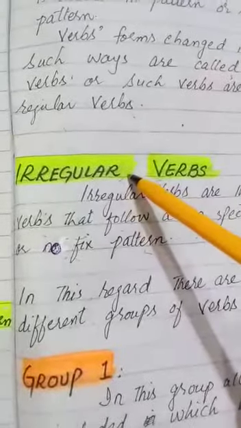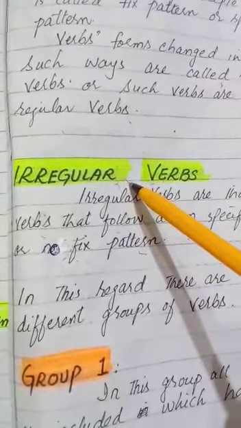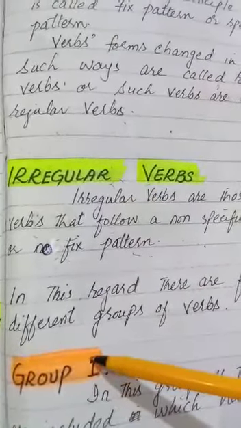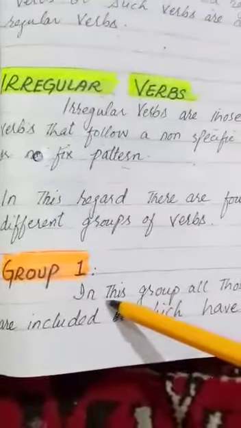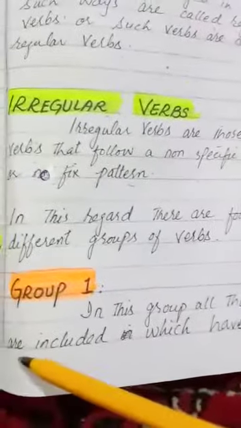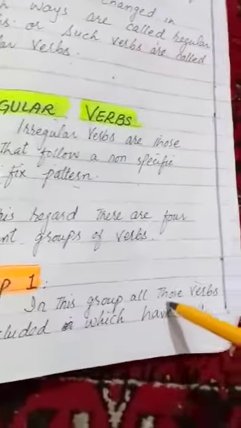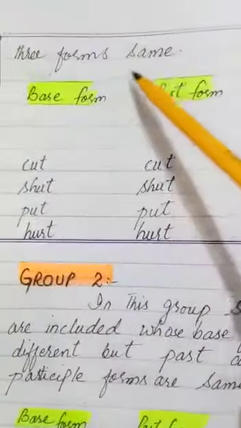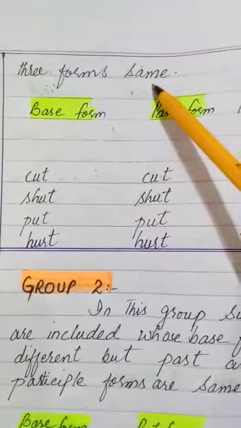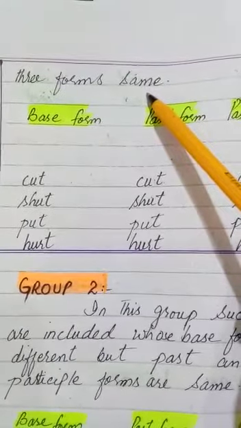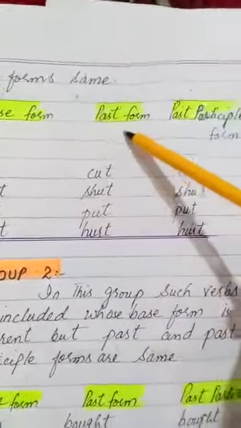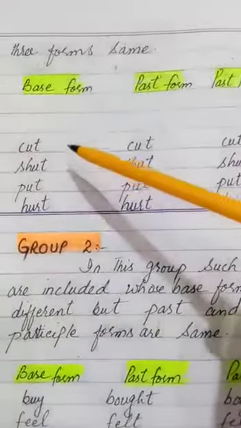Here in such a category we have four types of irregular verbs, and these four types are called group 1, group 2, group 3 and group 4. Now see your group 1. In this group, all those verbs are included which have all the forms same: all the three forms are same, base form, past form and past participle form. They are same in spelling and pronunciation.